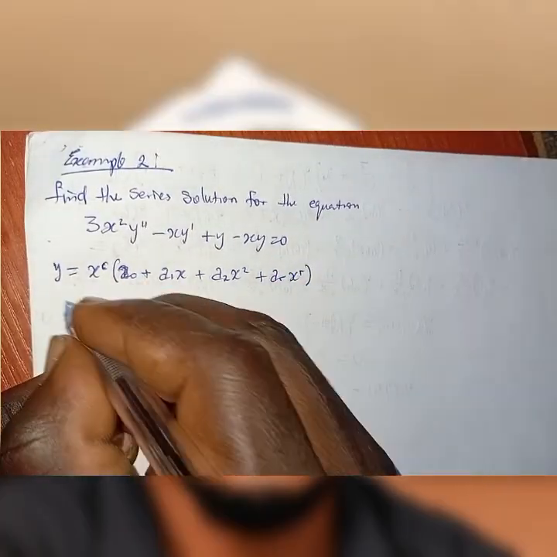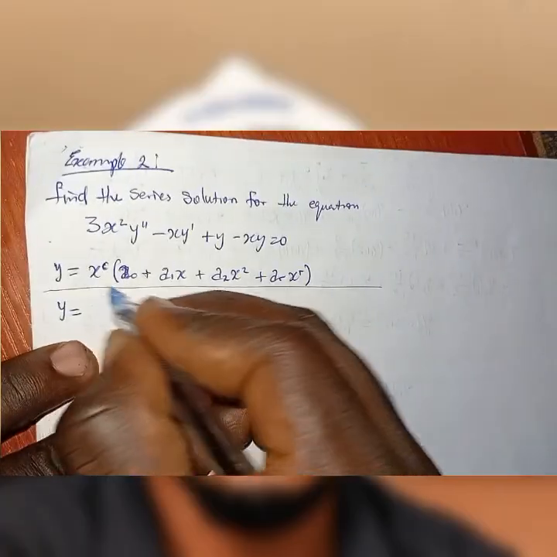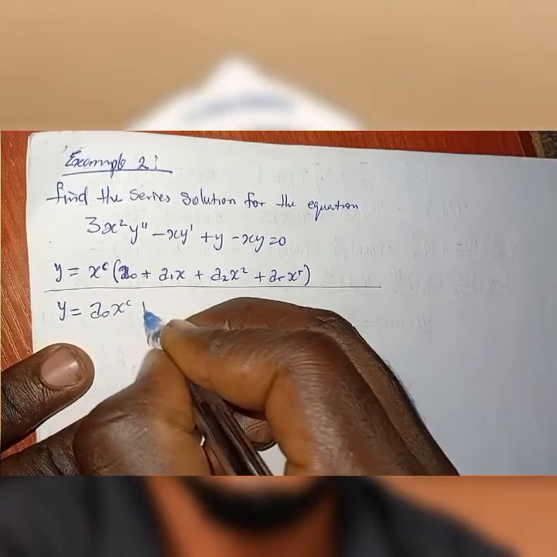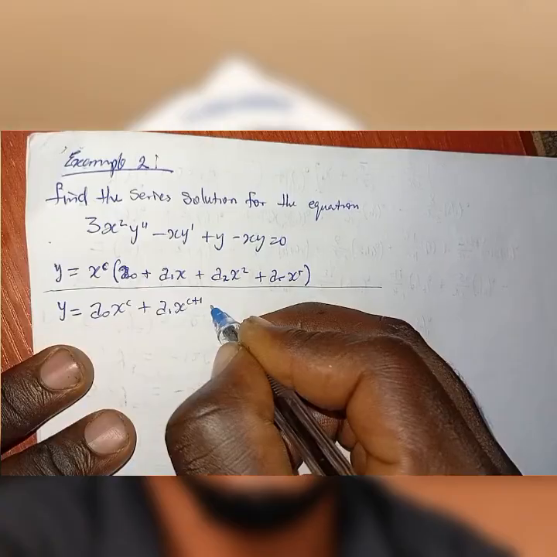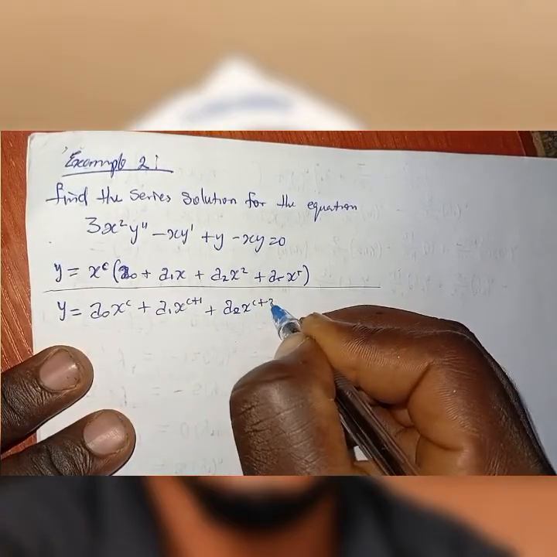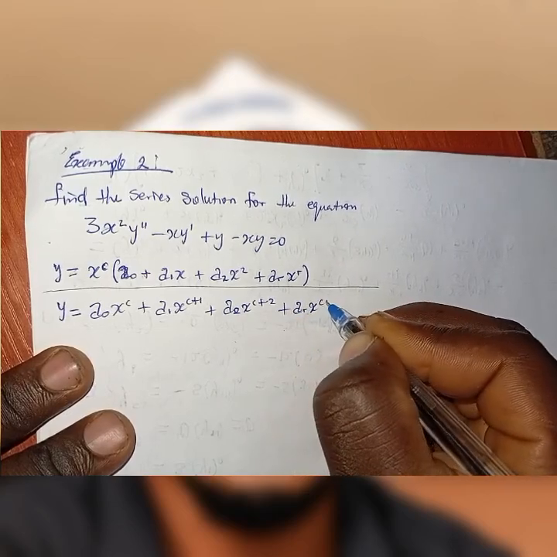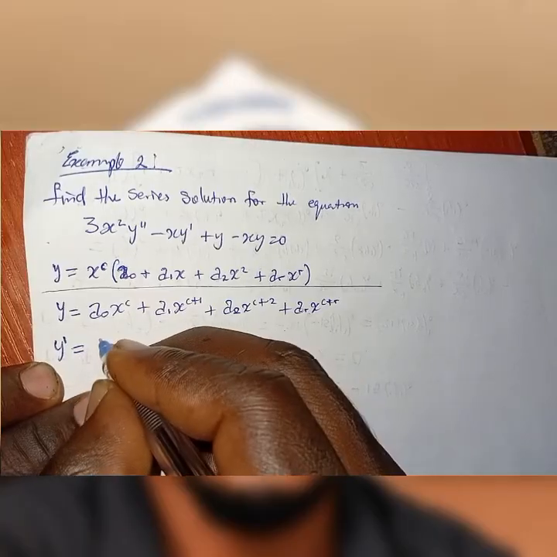So, now let's multiply through by x raised power c. A naught x^c plus A1 x^(c+1) plus A2 x^(c+2) plus Ar x^(c+r). Now, y1, let's differentiate.